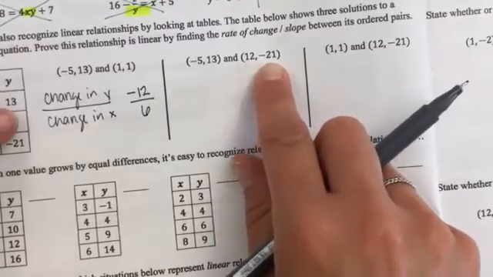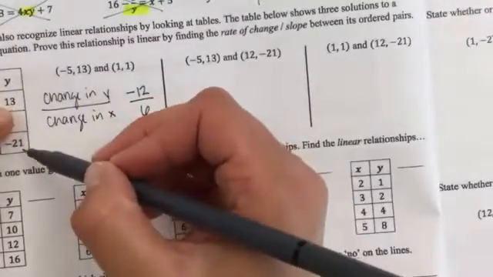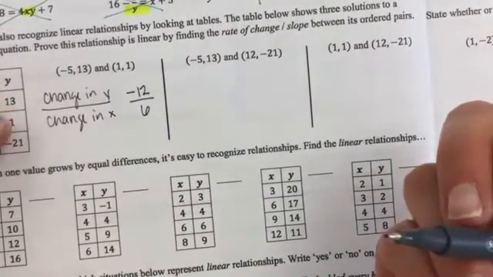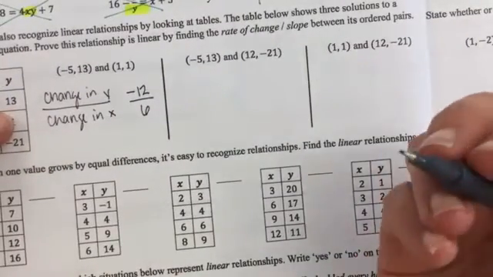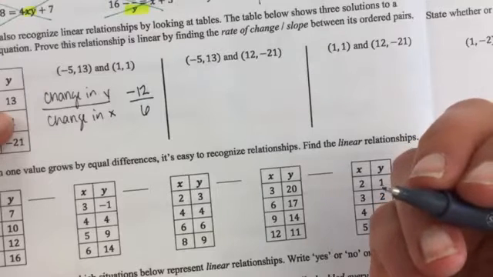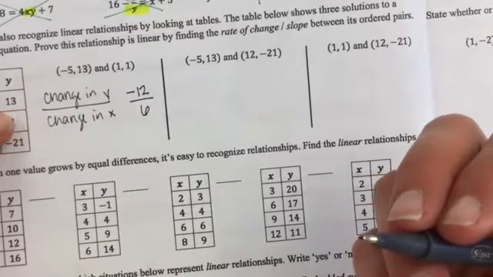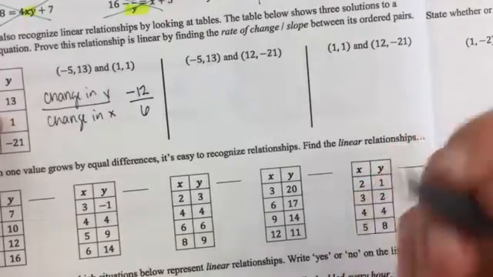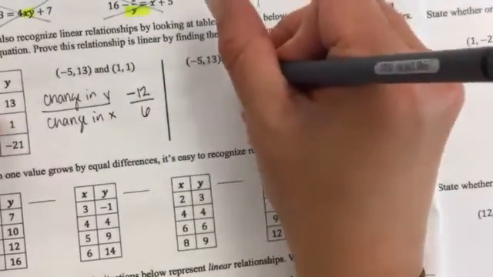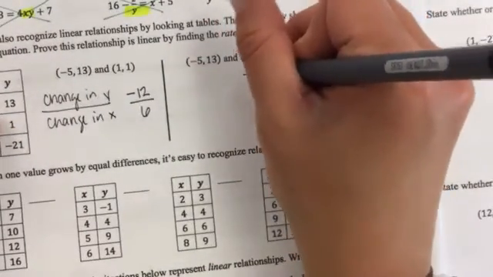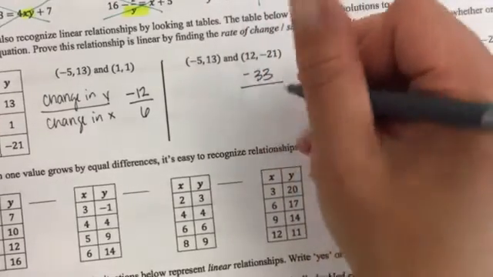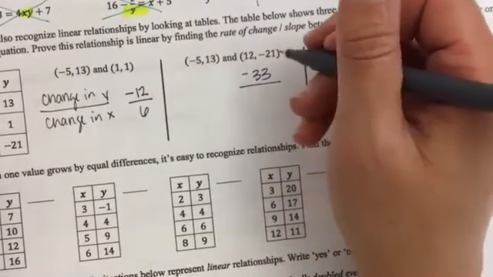If you went from 13 to a negative 21, that one's kind of harder to think about. What would you have to decrease by? Yep, so that one's going to be a negative 33. And then if you went from a negative 5 to a positive 12, you were increasing, right? By how much?